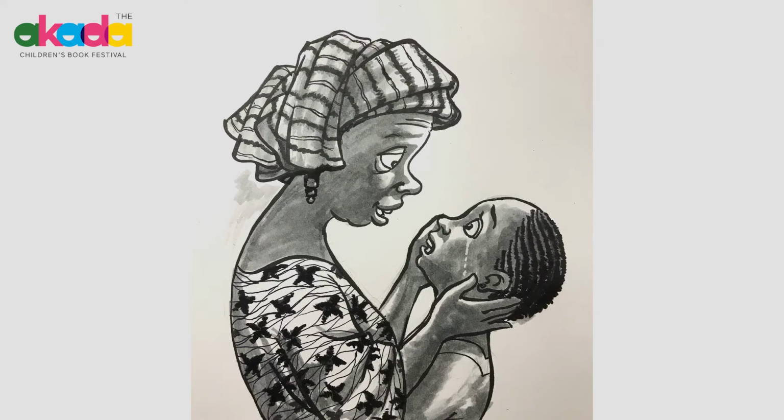For this example, we have the mother and child. Here, facial expression and body language come into play. You can see how the mother's eyes are, how she's looking at her daughter, and then her daughter as well, looking up to the mother with that sad expression on her face.